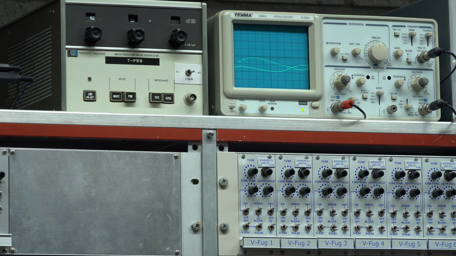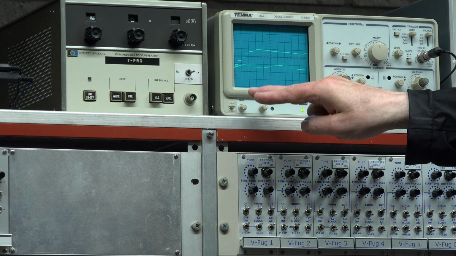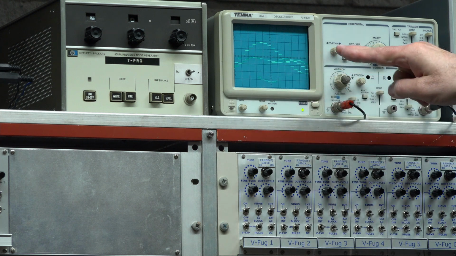Now what you hear now is a kind of filtered noise. It still sounds like a continuous signal, but the highest frequencies that you heard in the white noise are now gone. And you can also see on the oscilloscope now that the signal is actually based on a step pattern.